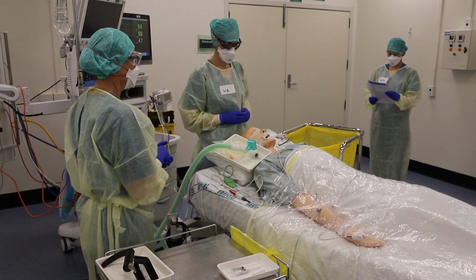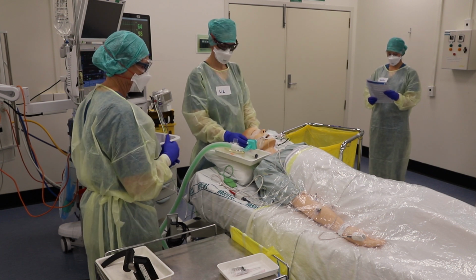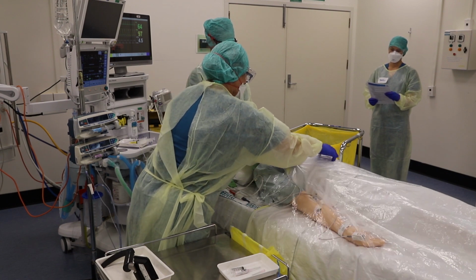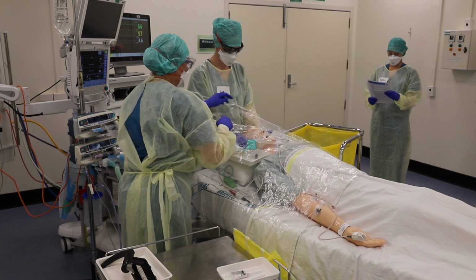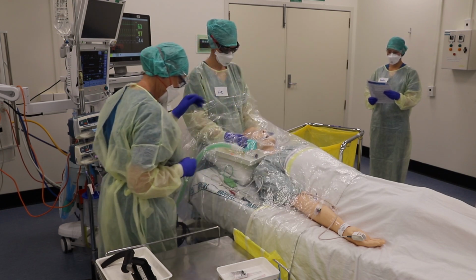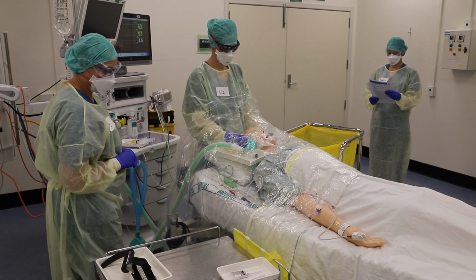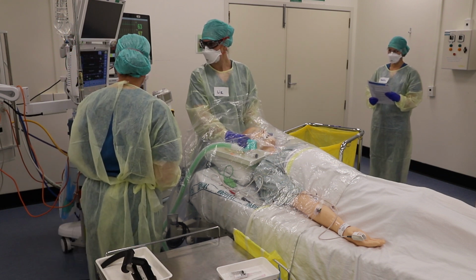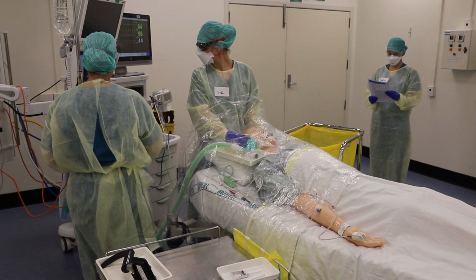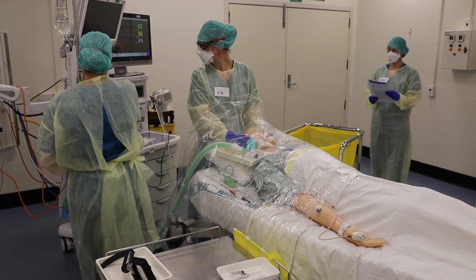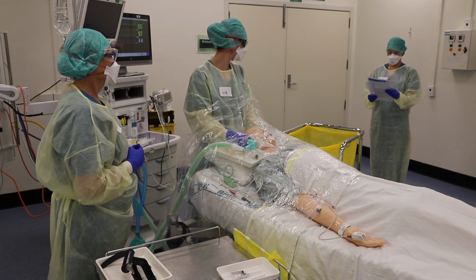Tech draws plastic sheet over patient's chest and head, covering anaesthetist's forearms. When ready, anaesthetist instructs tech to turn off anaesthetic. Could you turn off the SIVO now, please, Kay, and just turn the oxygen up to 10 litres at 100%. That's confirmed. Thank you. That's done.